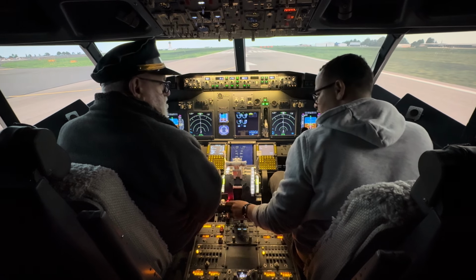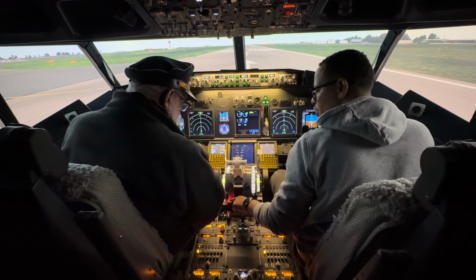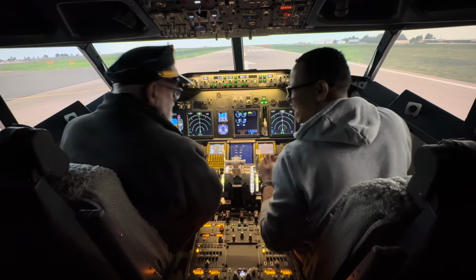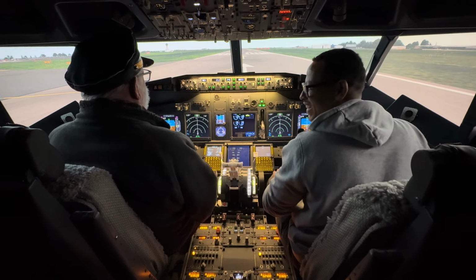Very good. And this is our parking brake. When the light is on, parking brake is on. So we can take it off. Take the pin off basically. It's only in the simulator though, it's not in the aircraft.